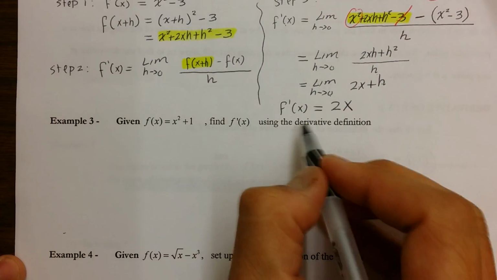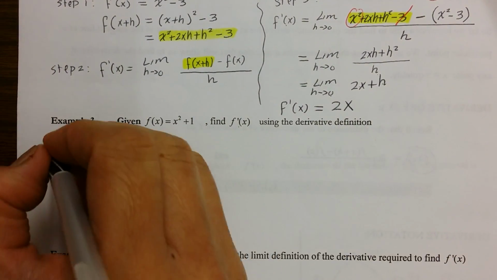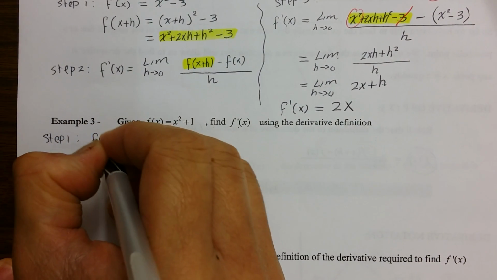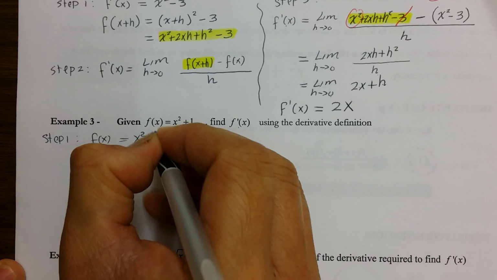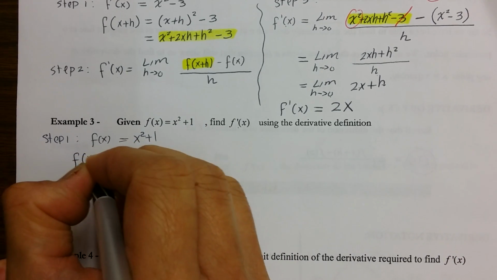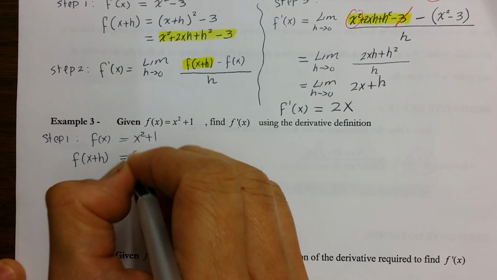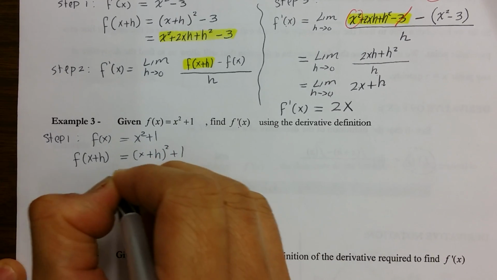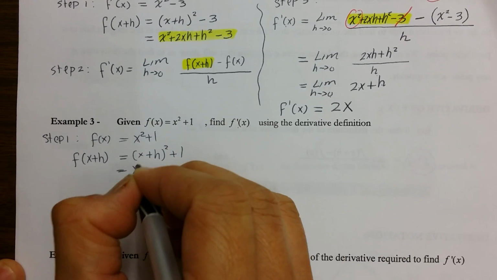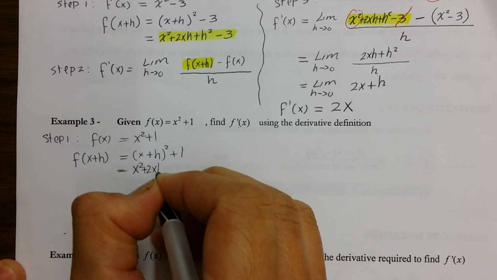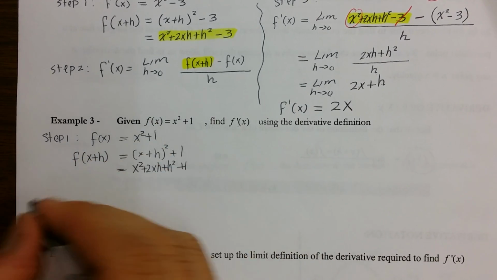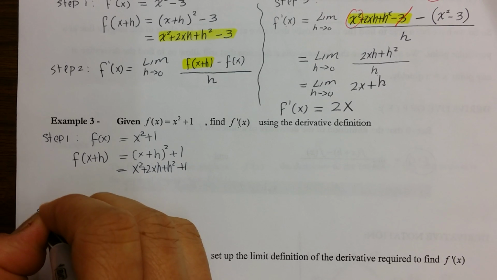So I want to find the derivative function. Step 1, I will write down the function and also f of x plus h. Replace x by x plus h, square it, plus 1. Simplify this, expand that. Okay, so that's step 1. Step 2 is to write down the formula.